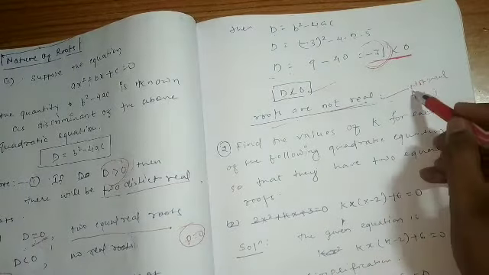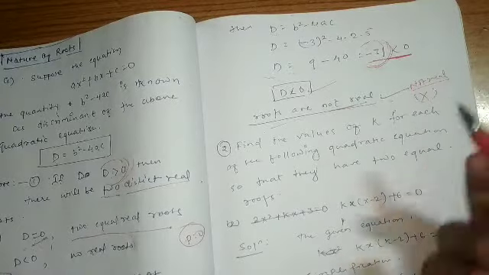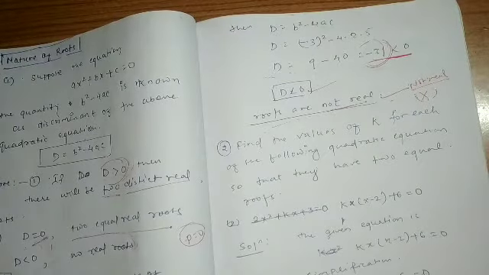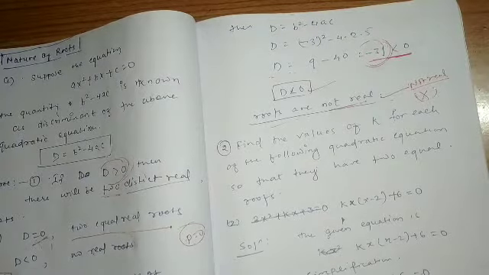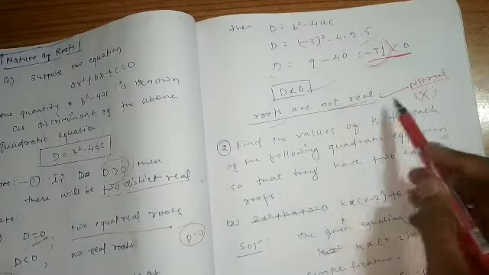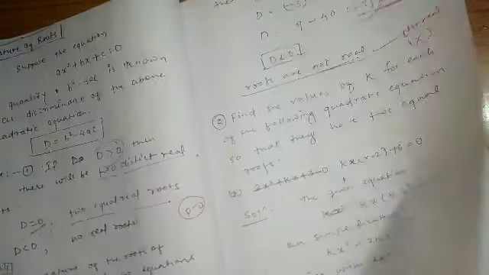If it would be a real number, then we'd find the roots easily by any method, by the quadratic formula method, or splitting the middle term, or the completing the square method. But because it is not real, we will not find it. Now it is a simple problem.